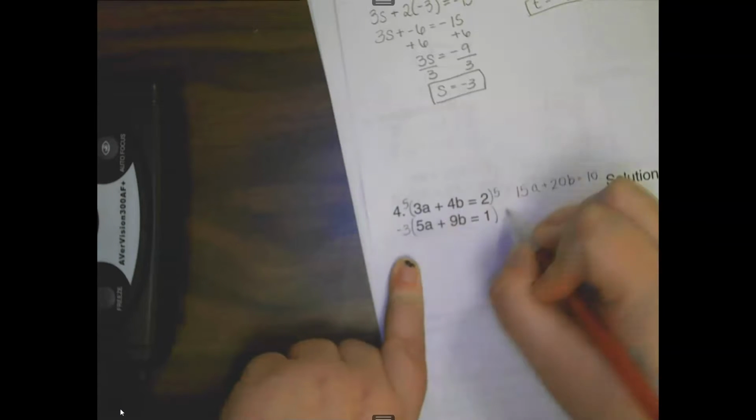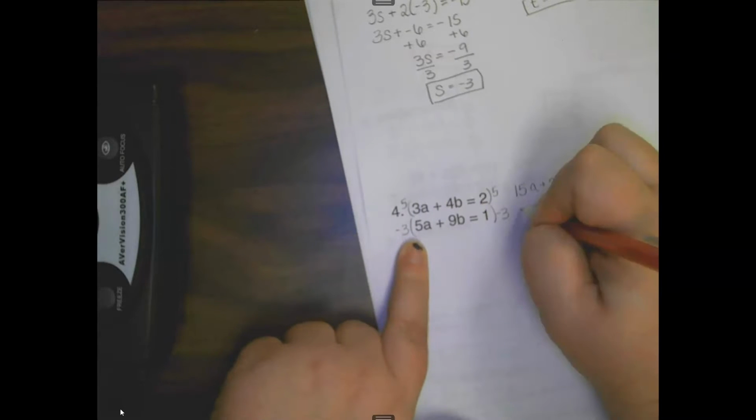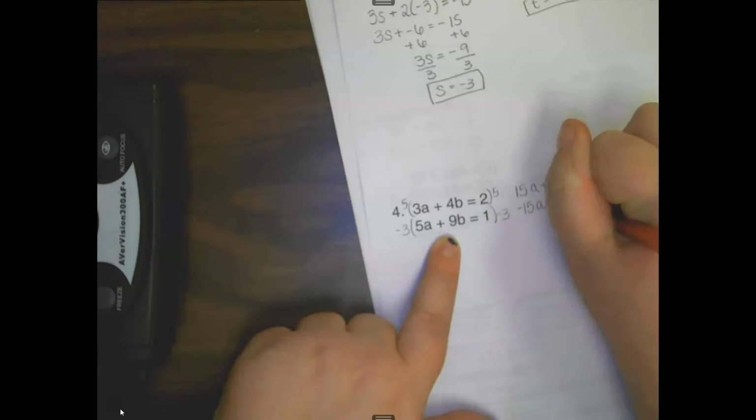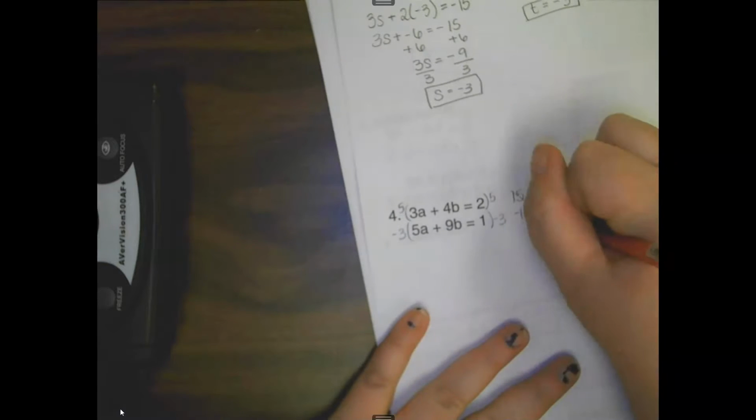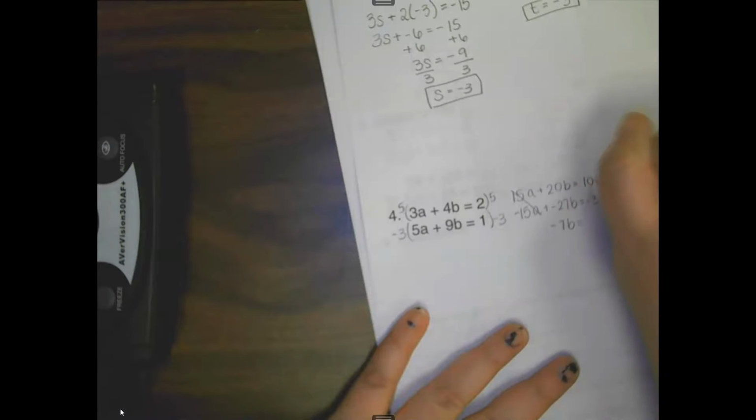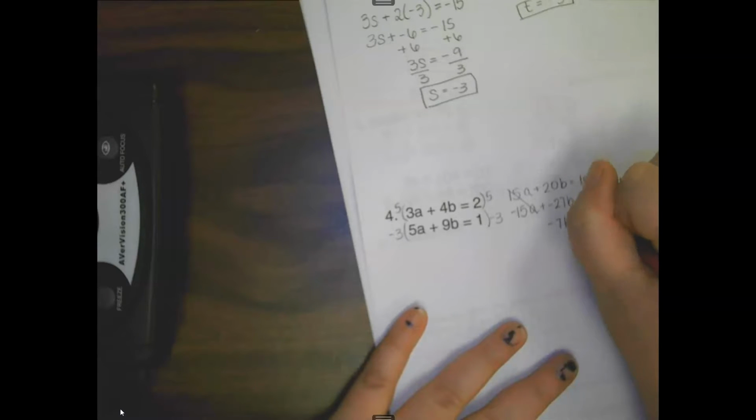So if I multiply it times negative 3, so negative 15a, negative 27b, I almost put 21, sorry. Whew. And 1 times negative 3 is negative 3. A's cancel. B's leave a negative 7b. 10 plus a negative 3 is 7. Divide by negative 7. Whoever wrote this one really liked those negatives, -3, -1. Sorry, -3 was from problem 3.